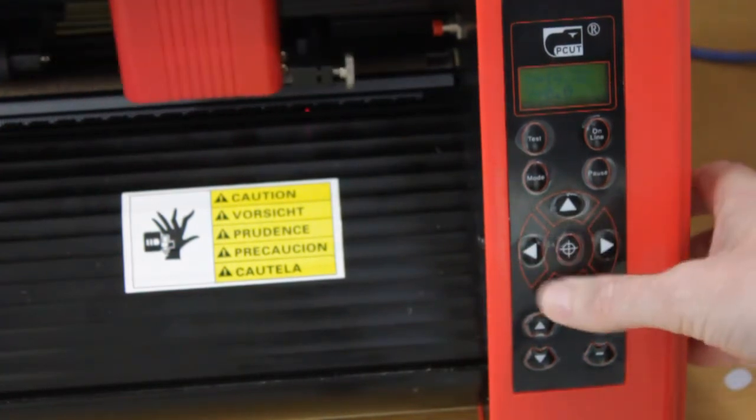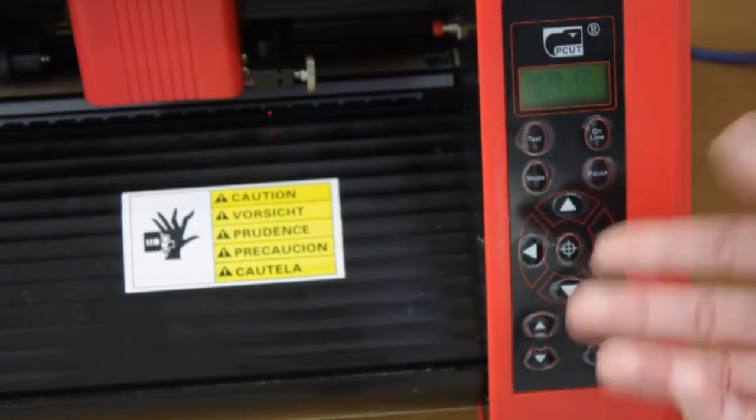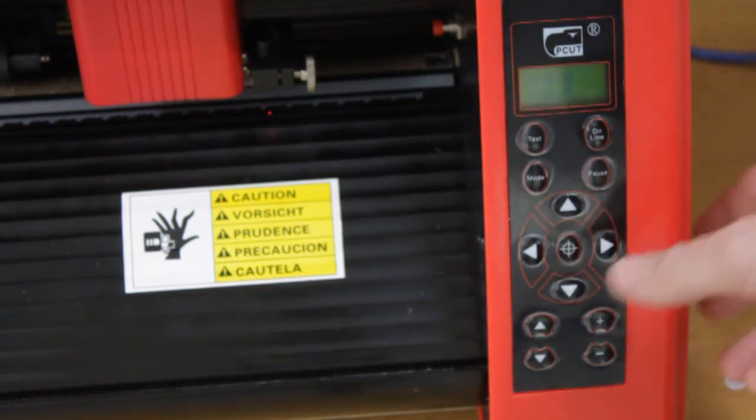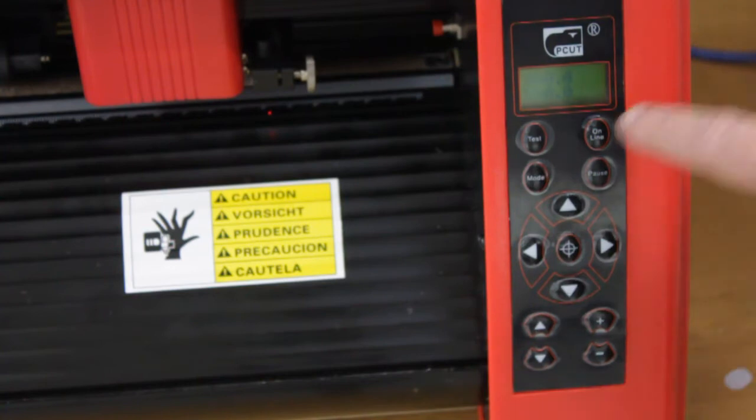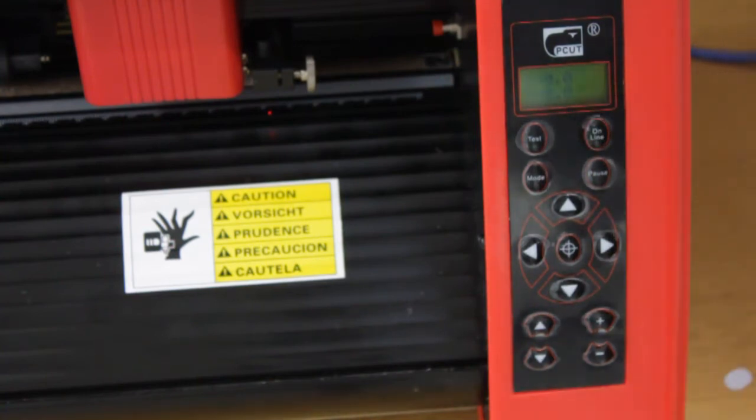So move it across like so with the arrow buttons, and you can obviously move it up and down the vinyl with the up and down arrow keys. If you want to work out your origin point, as the CTO doesn't return back to the origin point like some of the cutters do, if you press the crosshair in the middle, as you can see, it returns it to 0 and 0 on the X and Y. This is just so you can help find the origin point after cutting, if you want to return it back to that original area.